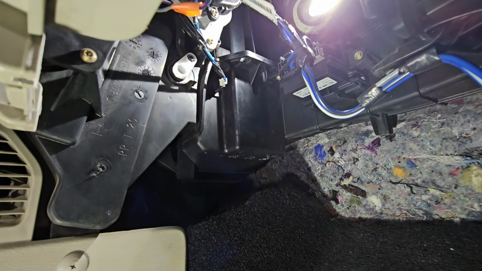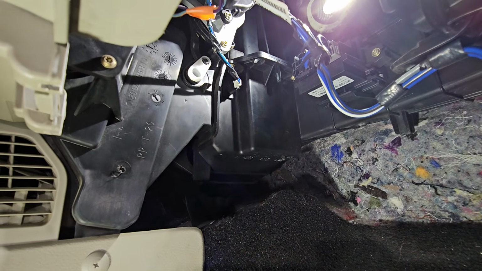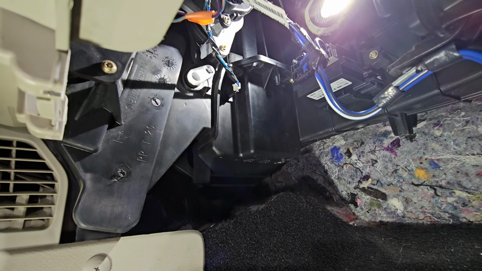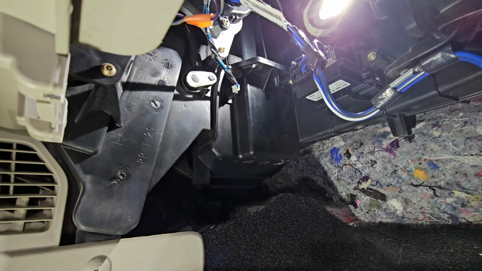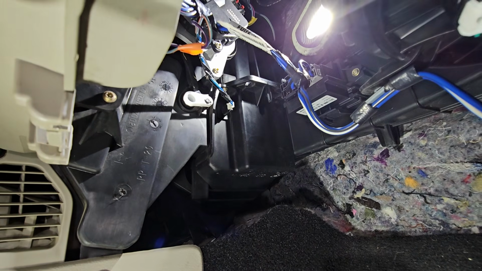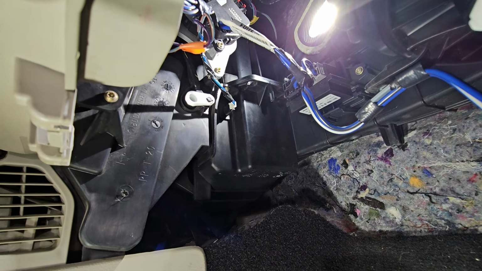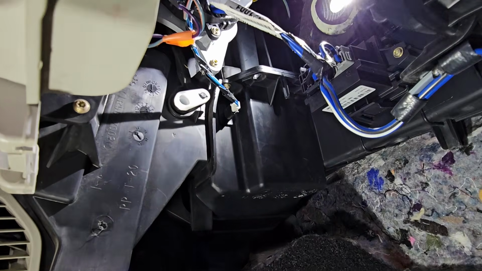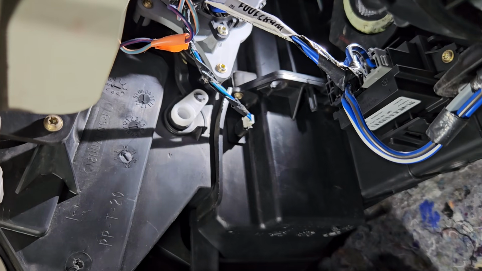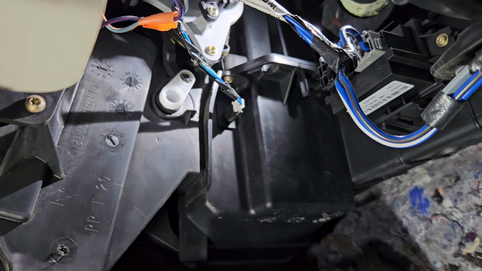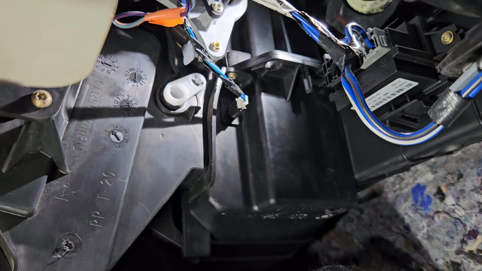Okay, so another test that we can do is basically turn your control hot and cold and check if the door is moving, so you can see that little piece over there is going up or down. So this is working.